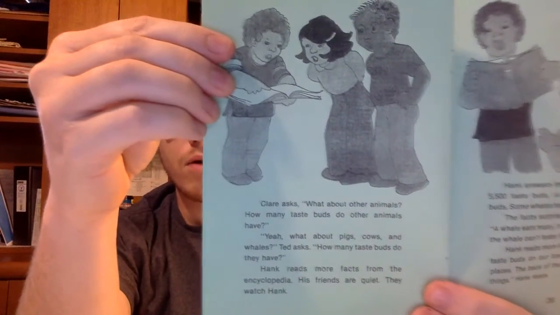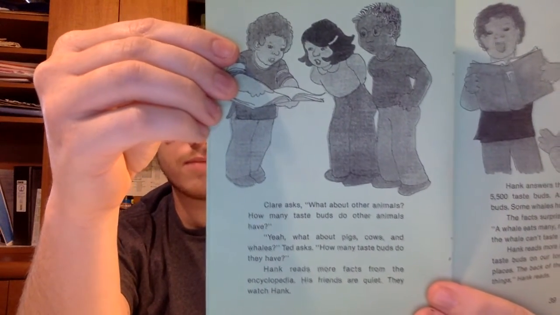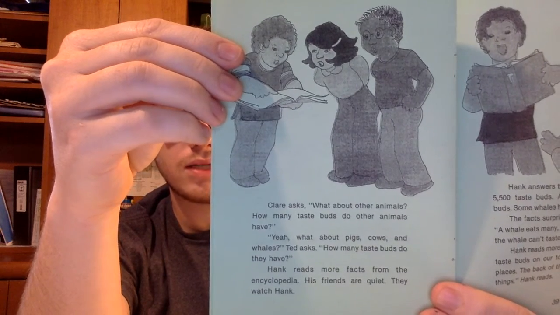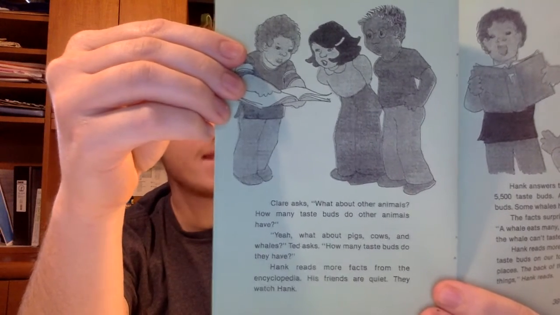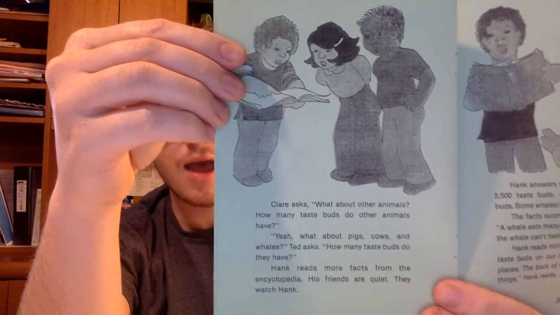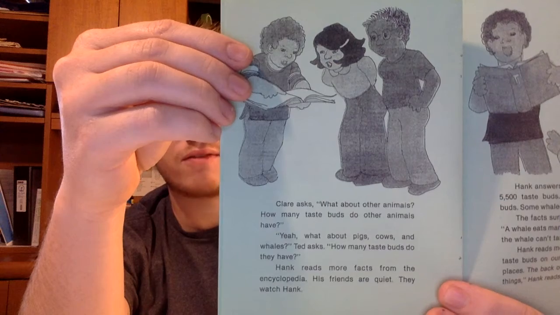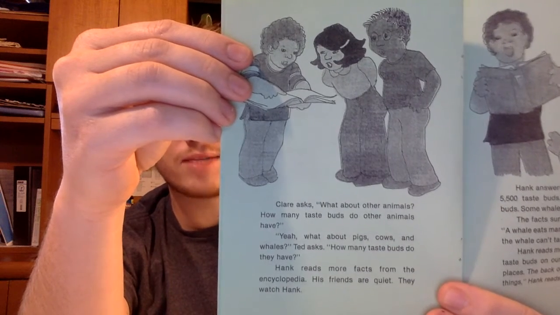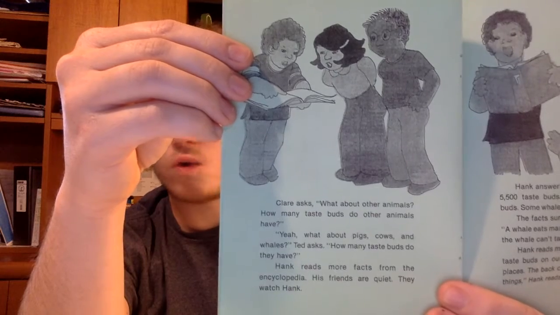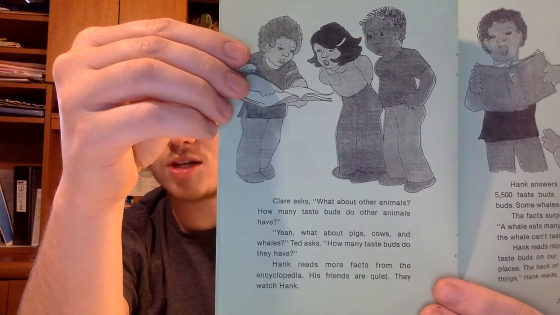Claire asks, "What about other animals? How many taste buds do other animals have?" "Yeah, what about pigs, cows, and whales?" Ted asks. "How many taste buds do they have?" Hank reads more facts from the encyclopedia. His friends are quiet. They watch Hank.